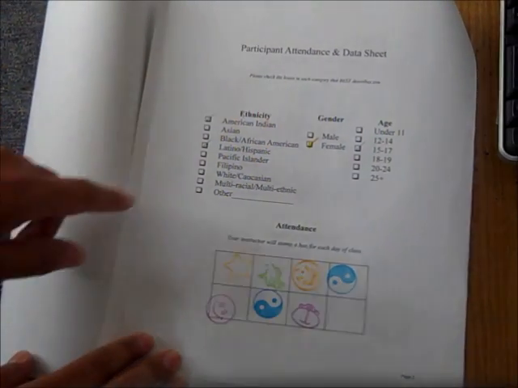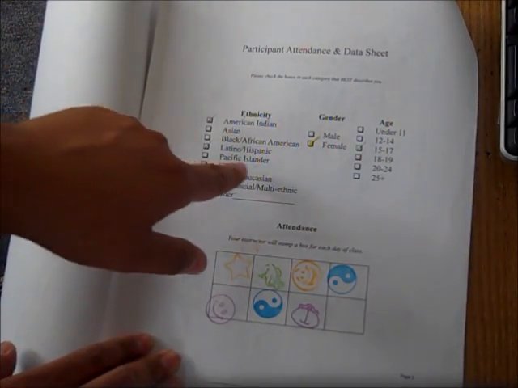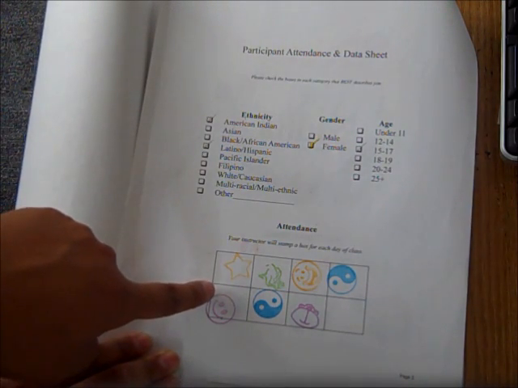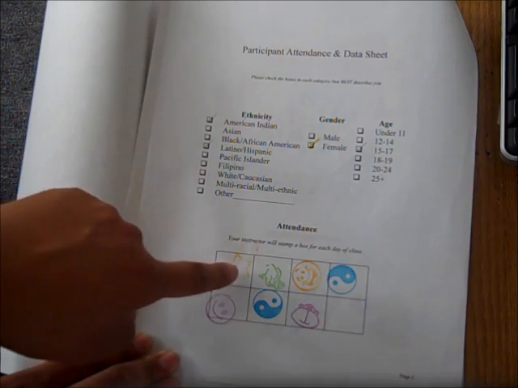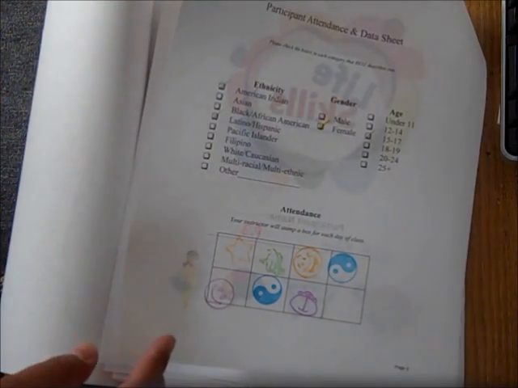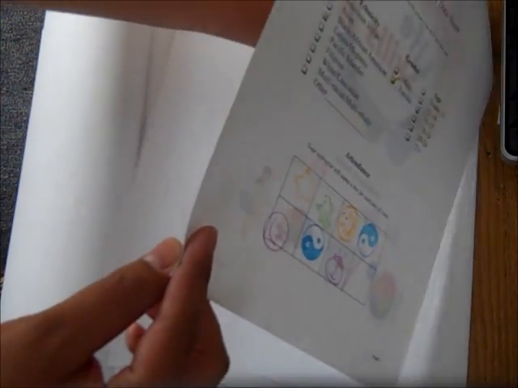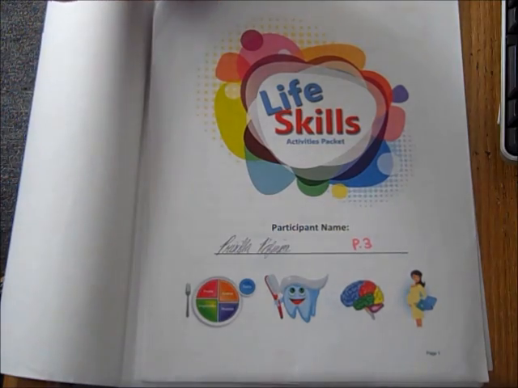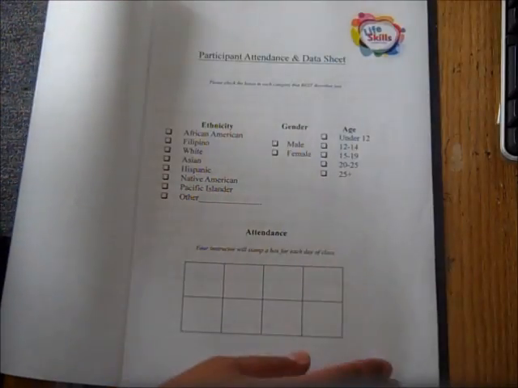On this sheet you have ethnicity, which is filled out, gender, age, and every single time they participate in a group, they get an attendance stamp. So that's to mark attendance, to make sure that we are following along and documenting completers. On the front sheet is their name and their period, so we keep track of it, obviously. So moving on in the packet.